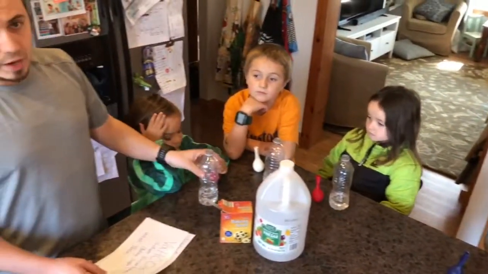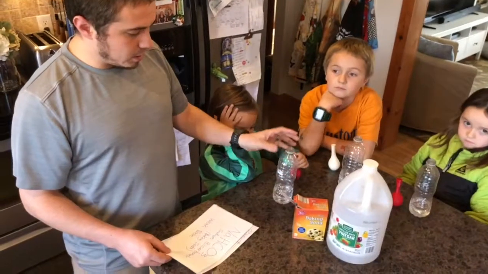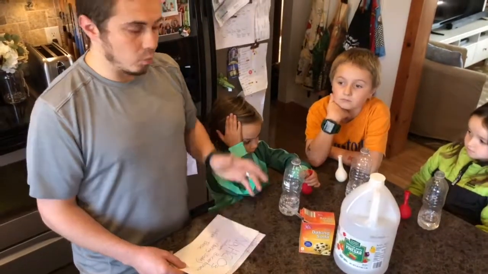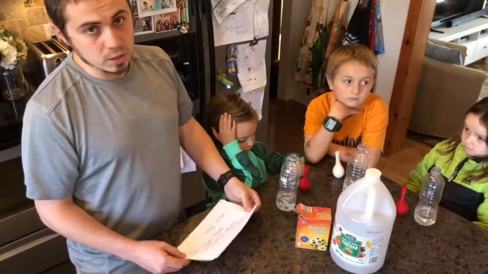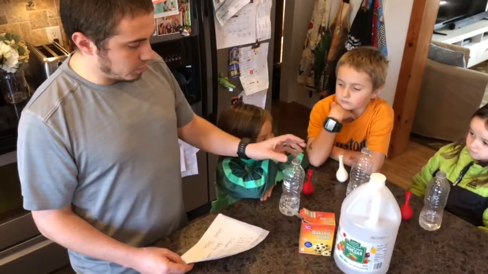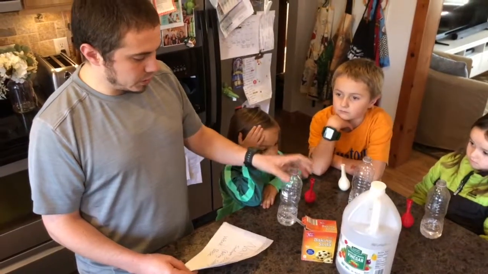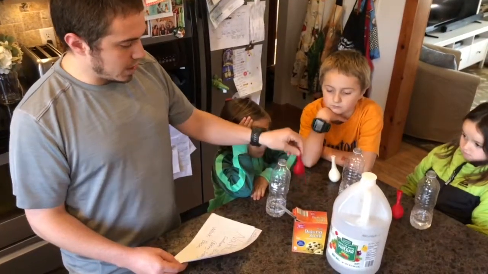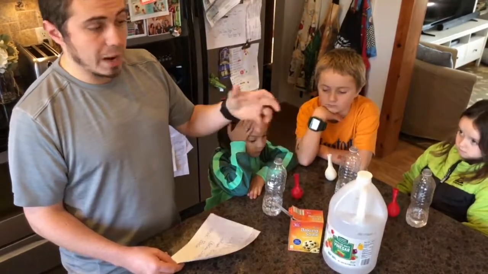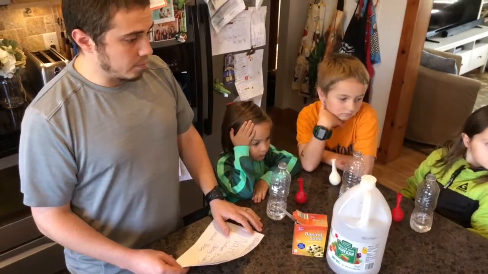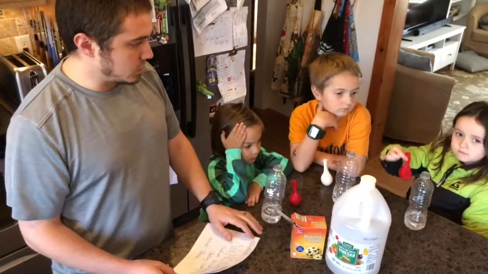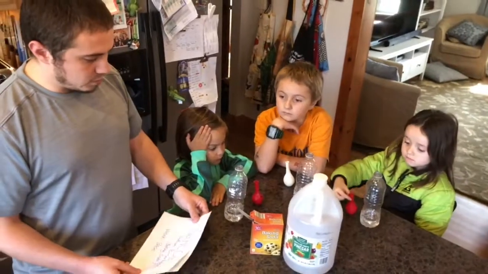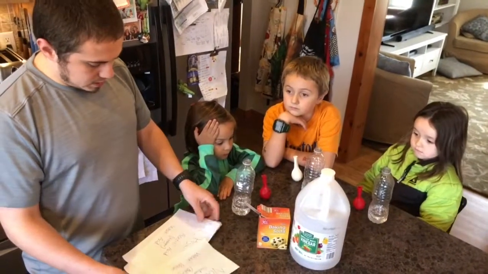I modified the experiment a little bit because I tried it with a paper towel, and we weren't getting the reaction. So I modified it to where the vinegar is inside the bottle already, and then we have a balloon so we can actually see the CO2 and the amount that's being created. We're going to see what it does when we attach it. But first of all, I'm going to show these kids here.